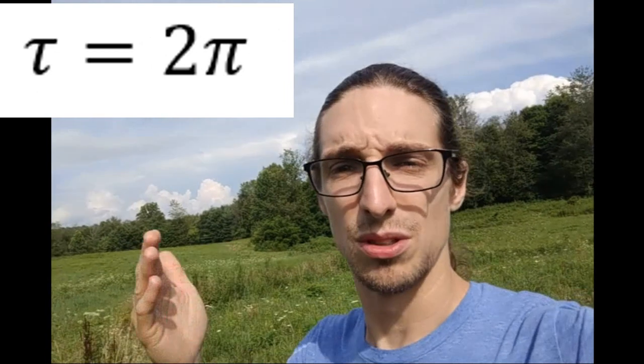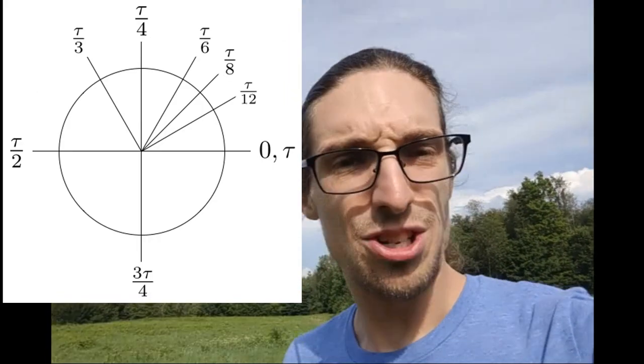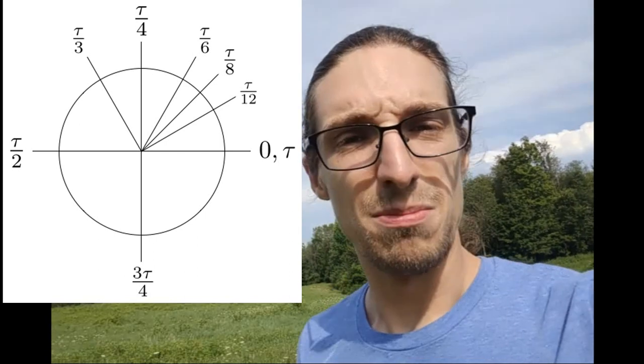Why is it that one full rotation is equal to 2 pi? Why is half a rotation equal to 1 pi, and so on? It just doesn't make any sense to me. So I'm a fan of a new circle constant. It's called tau. It's really easy. 1 tau is equal to 2 pi. So now 1 full rotation, 1 tau. 8 rotations, 8 taus. The calculations are much simpler.